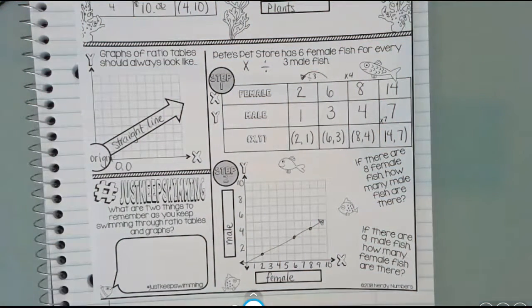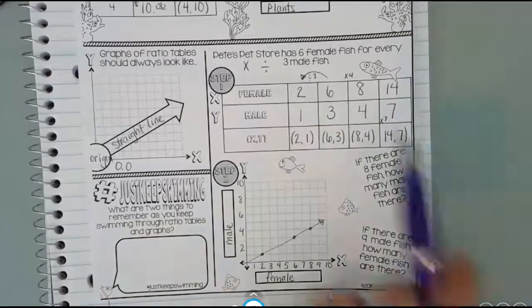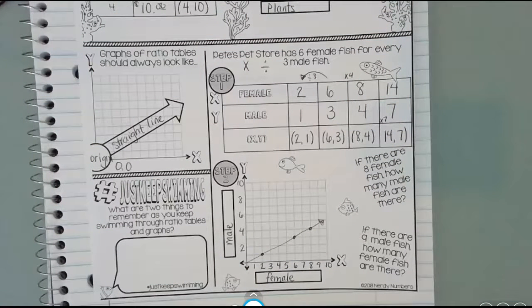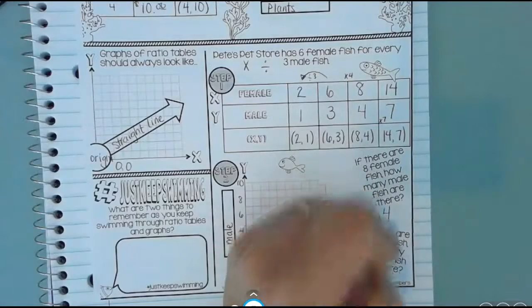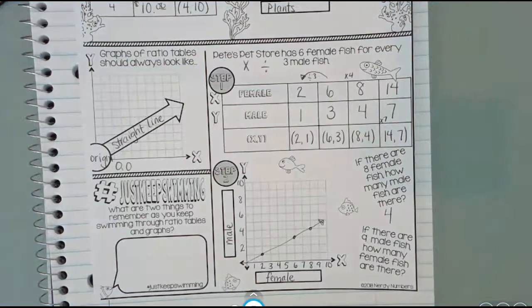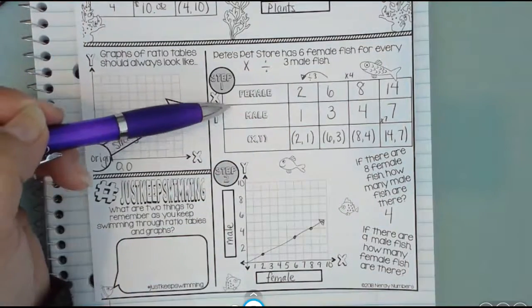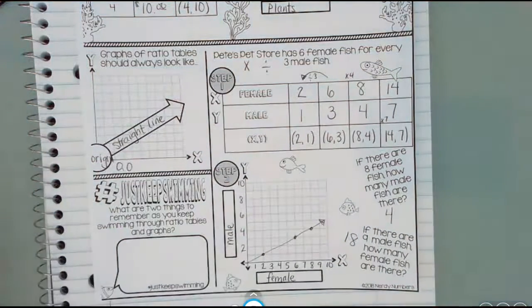Now, if there are 8 female, which we figured out here, how many male fish would there be? Well, we know the answer would be what? If there are 8 female, how many male fish are there? If there are 9 male fish, how many female fish are there? Well, we double that because we've noticed that for every number that we see here, it's a double. So double the 9 becomes 18.